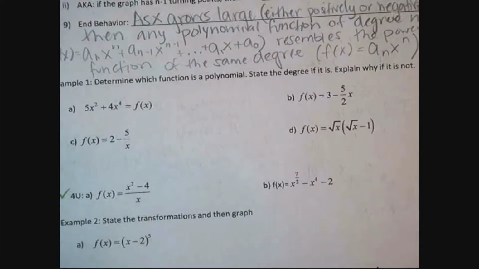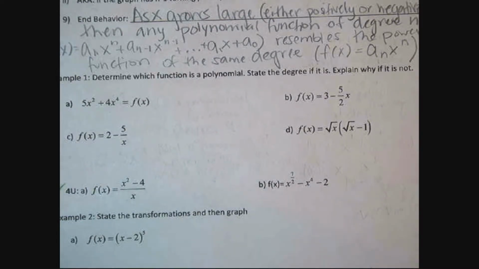Example 1 asks us to determine which function is a polynomial function. We're going to look at each function and determine whether it is a polynomial function. Then we should state the degree of the function if it is a polynomial function, and explain why if it is not a polynomial function.